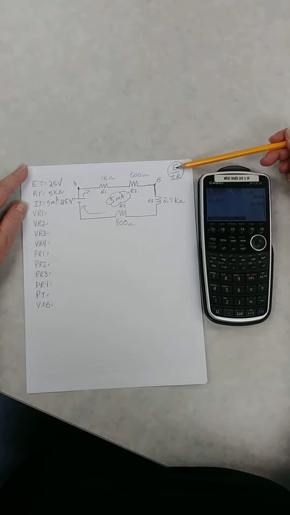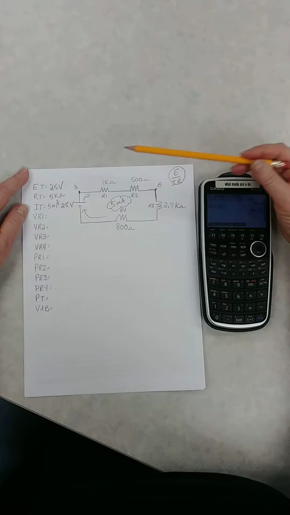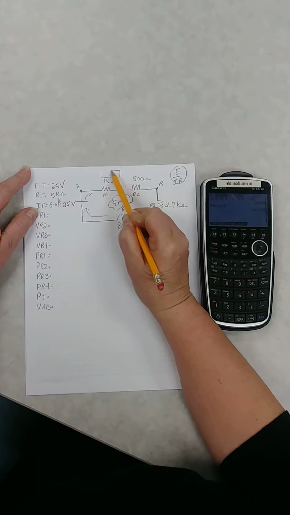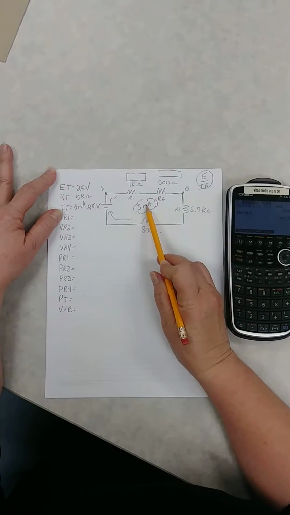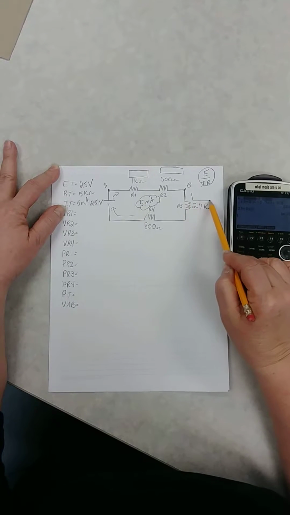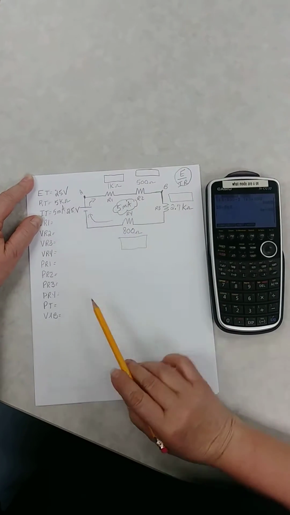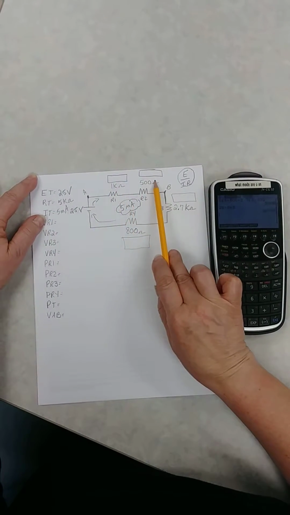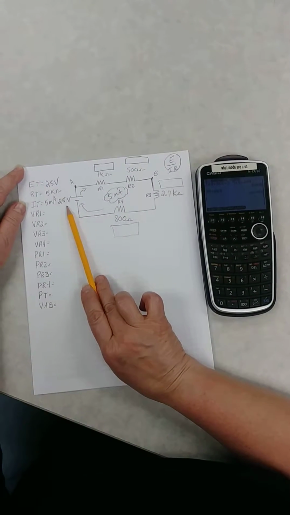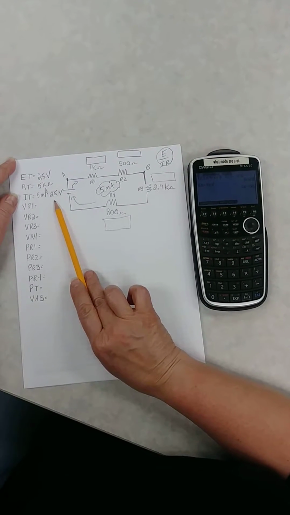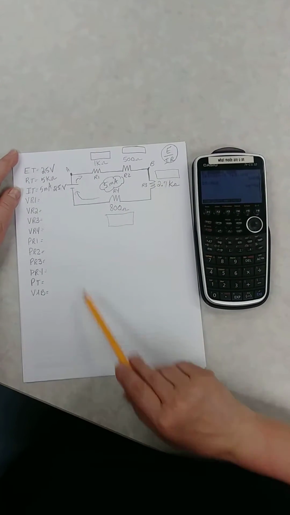So to get the voltage drops for each, it's I times R. I times R to give you your voltage drop here, and here, and here. And lastly, I times R to give you your voltage drop here. Your voltage drops, R1, R2, R3, and R4, must equal the applied voltage. So if I have 25 volts going into the circuit, 25 volts must be dissipated between those 4 resistors.